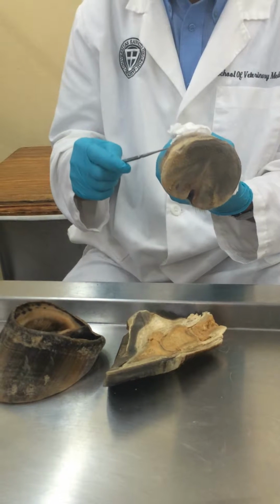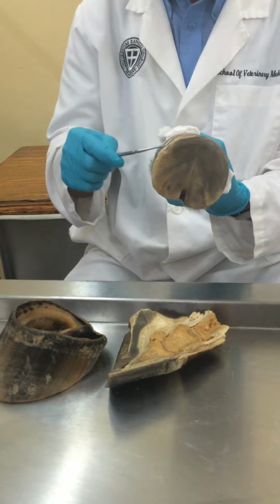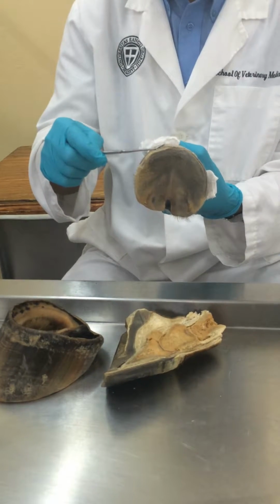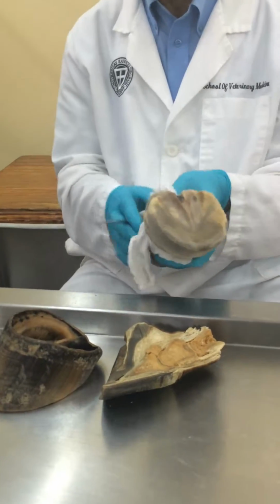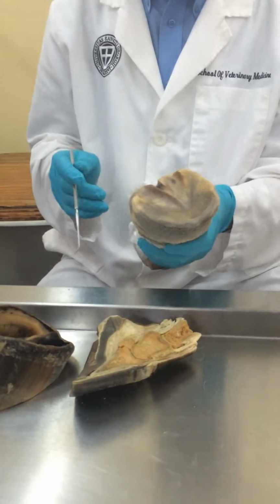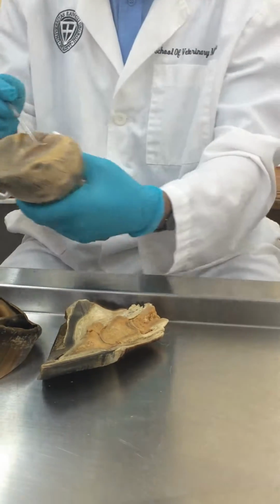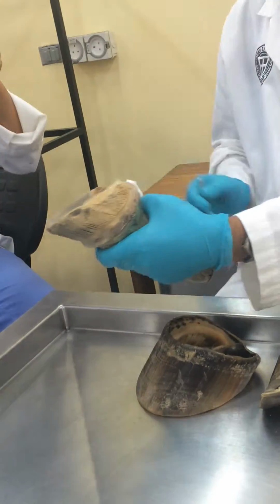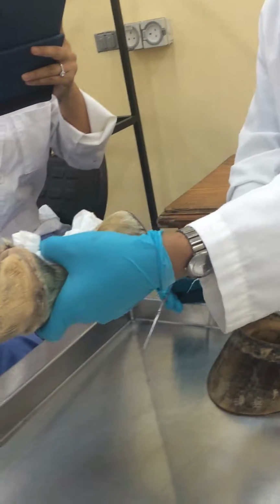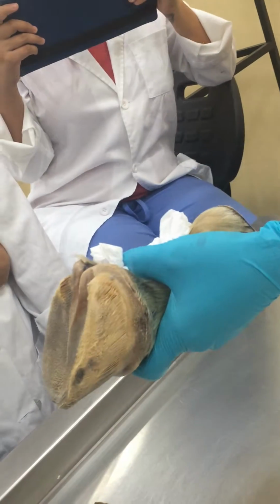So, periopic, coronary, and laminar dermis. Now let's look at the basal. We have the sole dermis, and we have the frog dermis. Look at the number of papillae. We've lost a lot of them already. See them? Very rich in papillae.